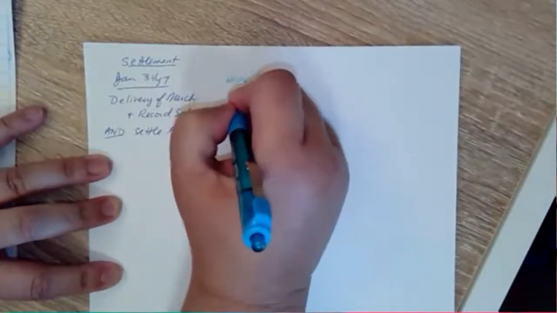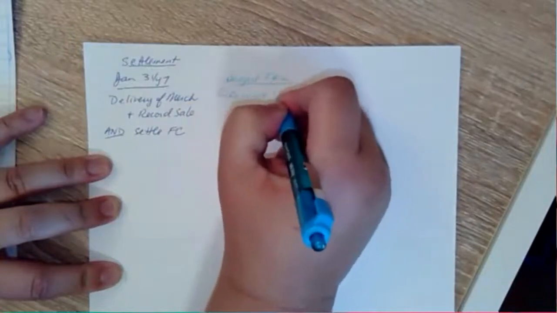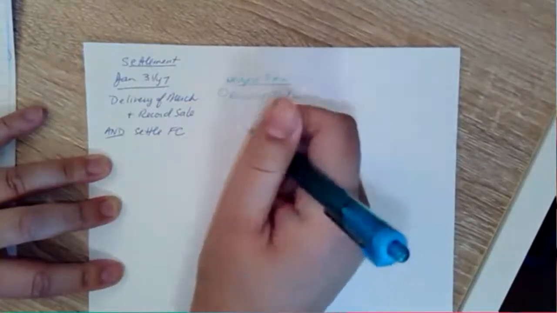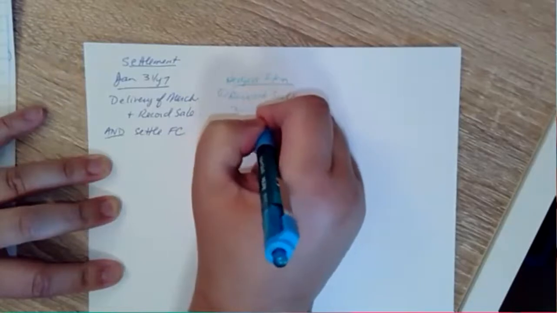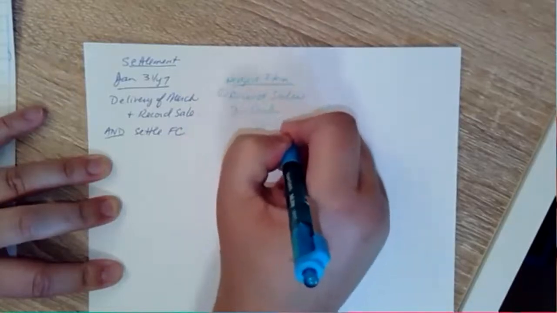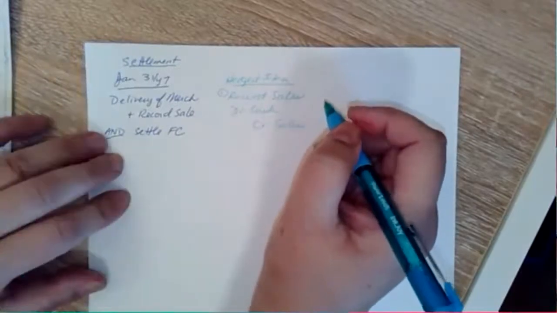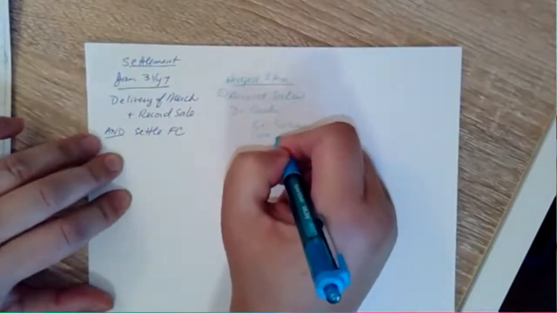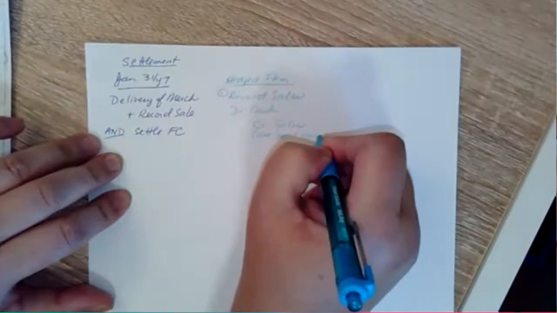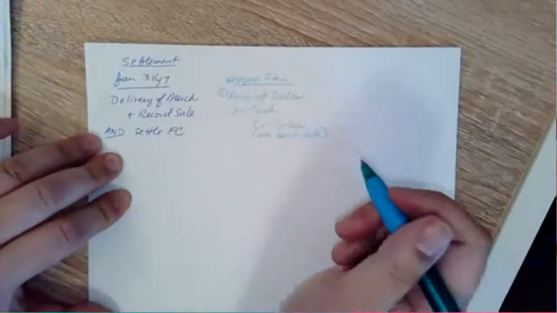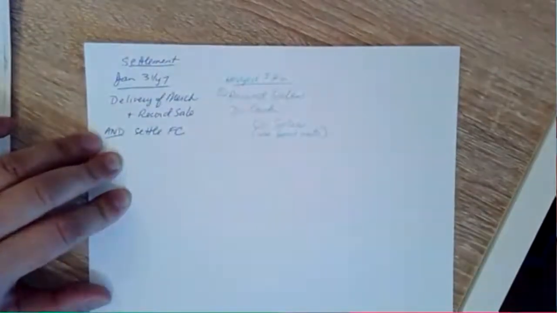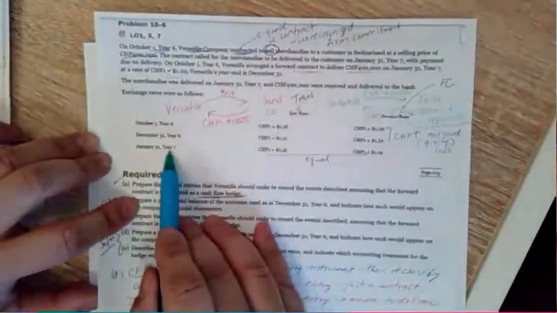So record the sale. We debit cash and credit sales. Now we use the spot rate on the date of the sale. So we go back, take a look at our question. We're dealing with January 31st.